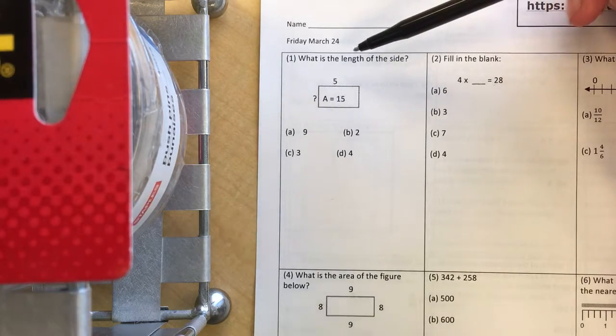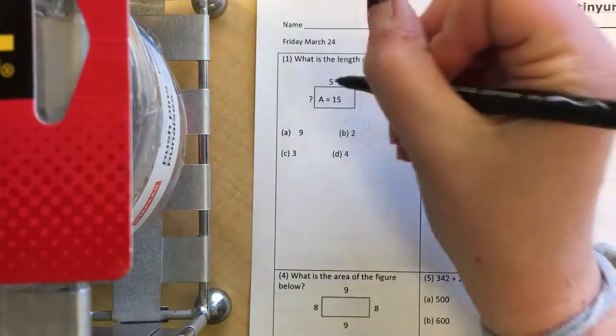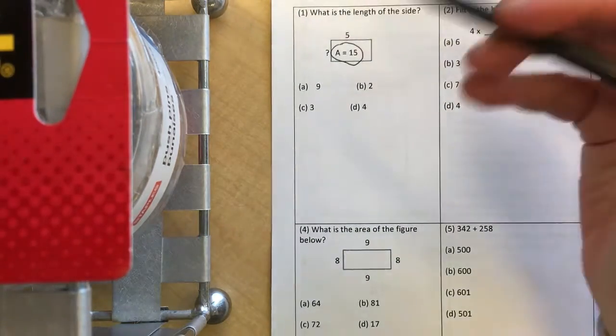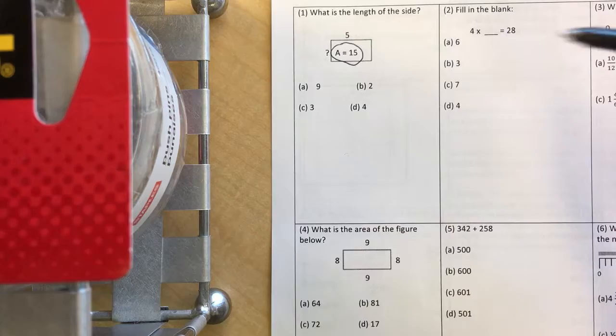Number 1 says, what is the length of the side? Inside the information given to us is that A equals 15. So we can use that information to find this missing side. We should also write an equation to show our work.